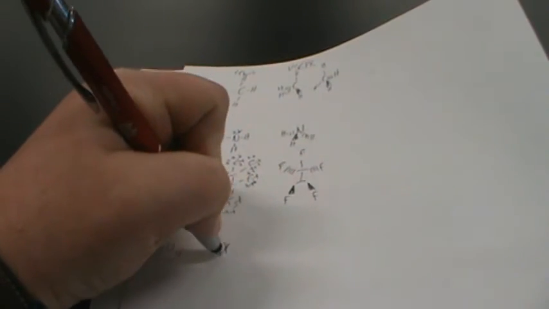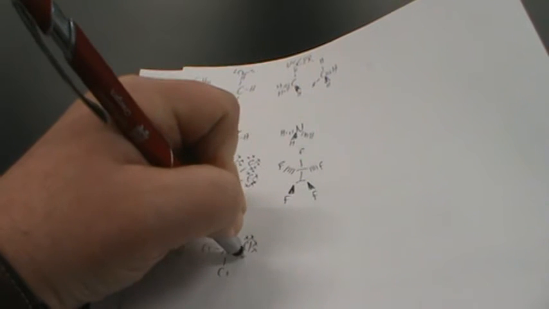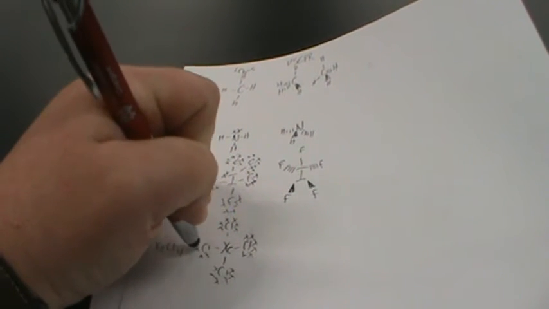Okay, let's go on to our next one, XeCl4. In this one, xenon has 2 lone pairs. So we have 4 chlorines and 2 lone pairs.